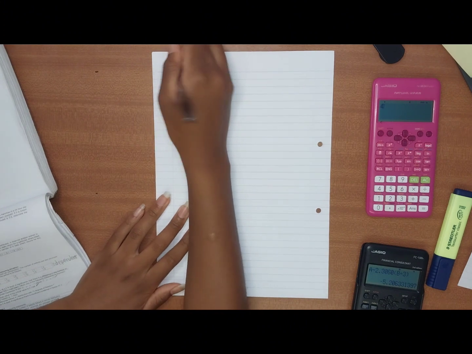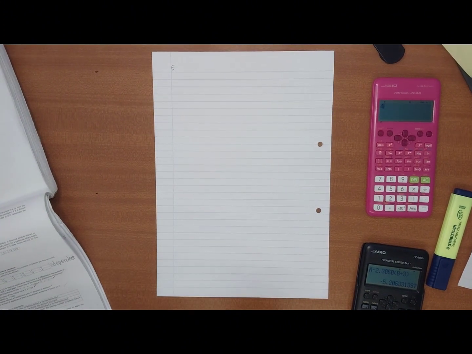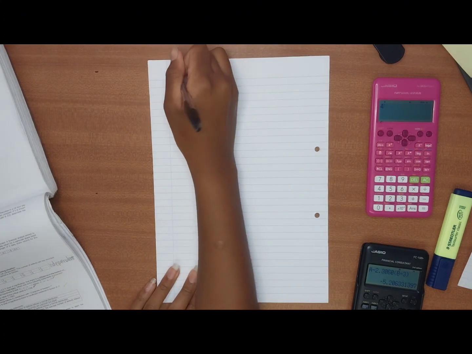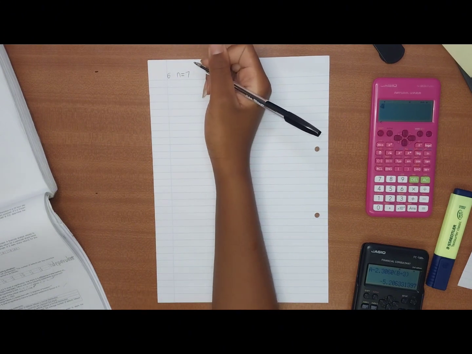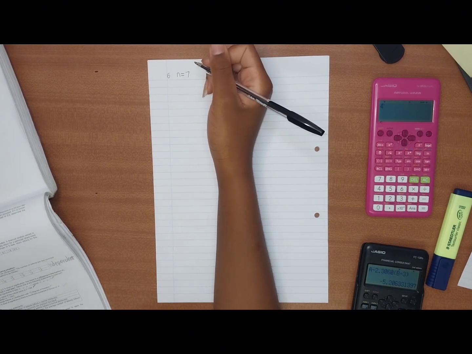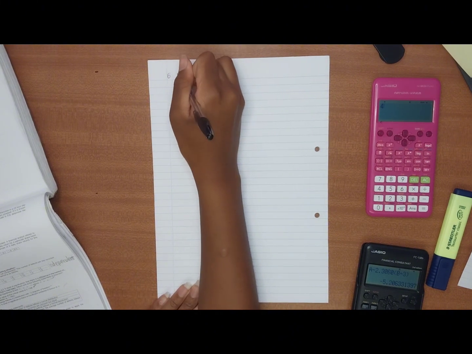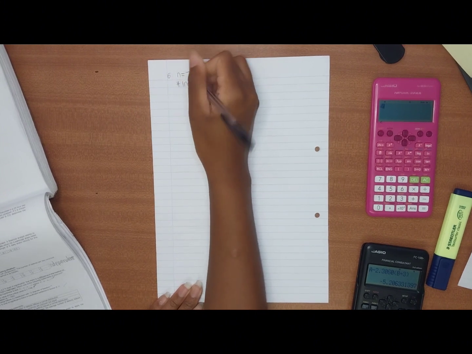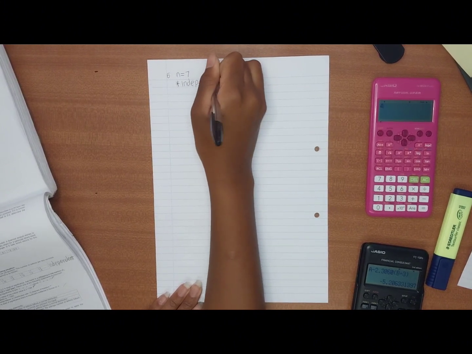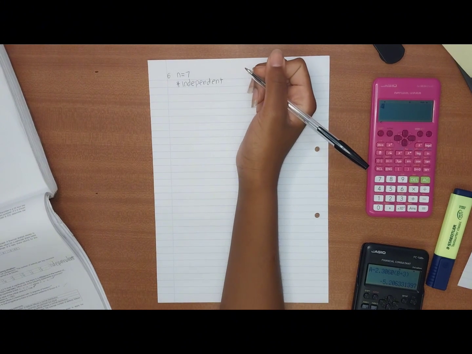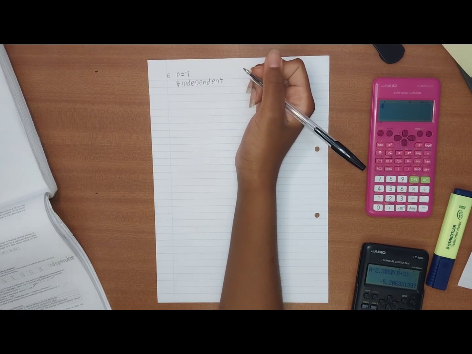So question 6 says that 2 manufacturing plants produce car components. The number of defects per day, recorded in each plant during a 7-day period are as follows. So my N is 7. So they give me 2 manufacturing plants. Those 2 manufacturing plants do not affect each other, so they are independent. So I take note of that. I'm working with an independent case, right?